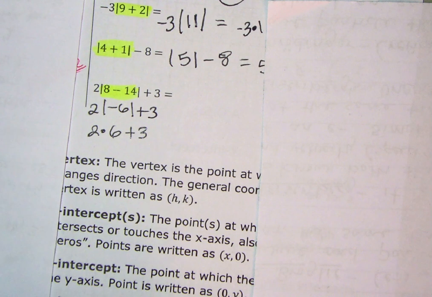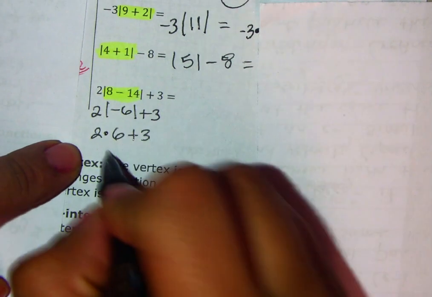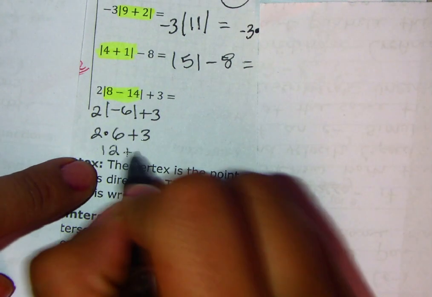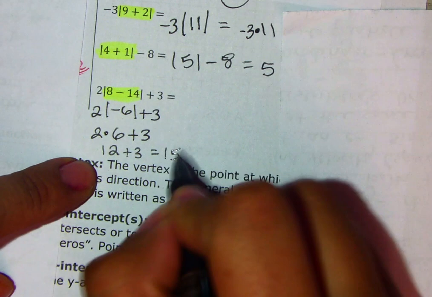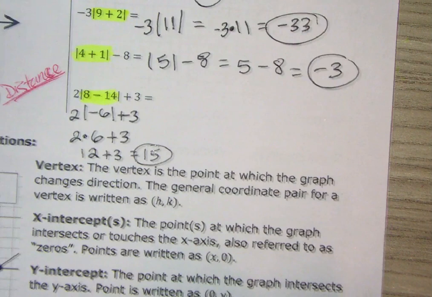And then we simplify using PEMDAS. So 2 times 6 is 12. 12 plus 3 is 15. And that's the answer for these problems.